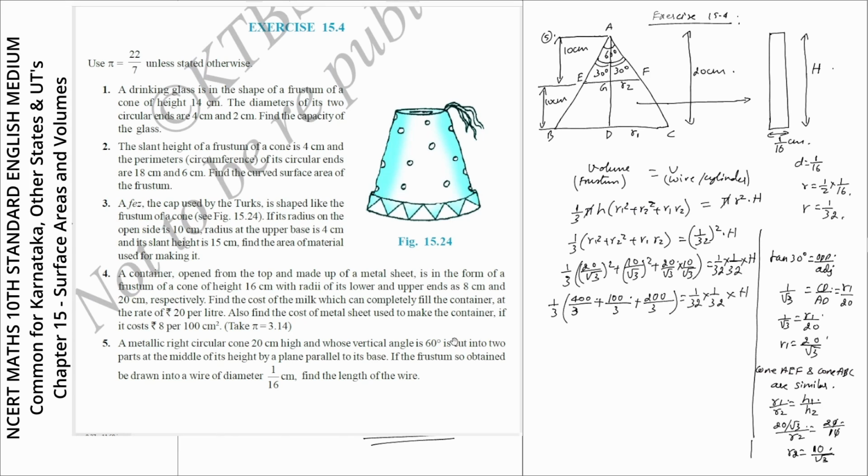Now 1 by 3. So here 3 is the LCM. So 400 plus 100 plus 200 is 700. So 1 by 3 into 700 by 3 is equal to 1 by 32 into 1 by 32 into h.